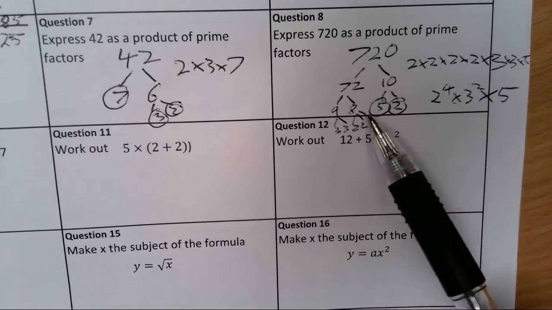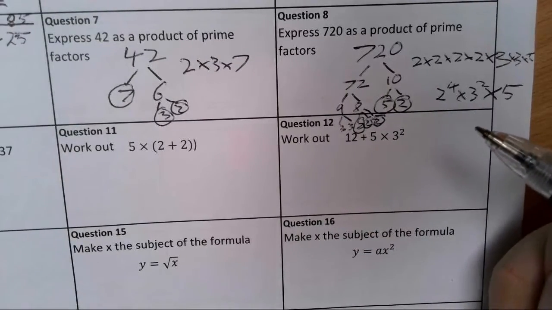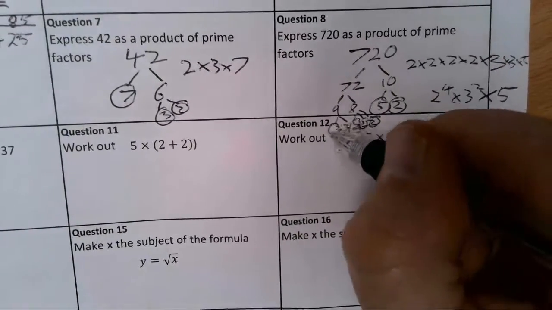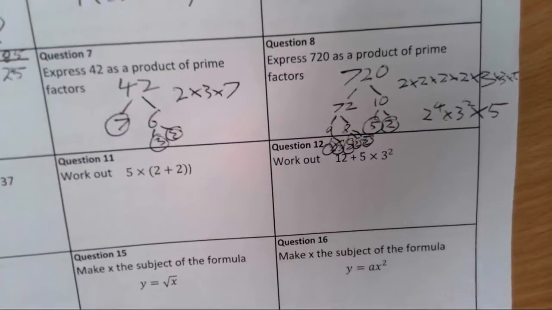I just split this 8 here into 3 2's, because 8 is 2 times 2 times 2. So you can do that as well. Or I could have gone 4 times 2 and then split the 4 into the 2 2's.